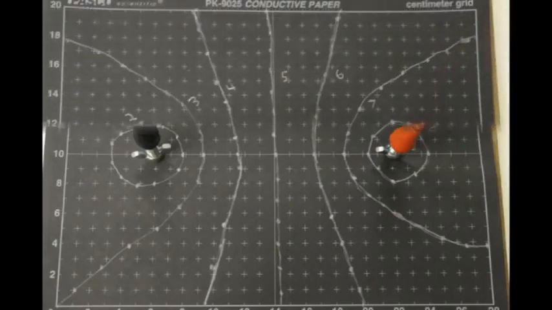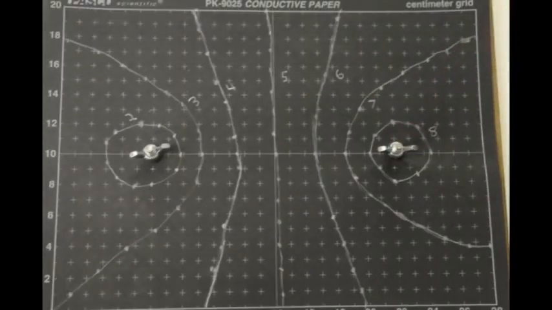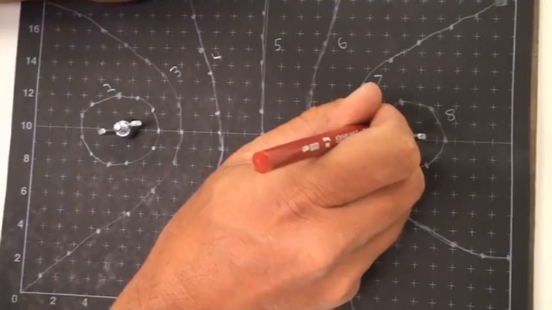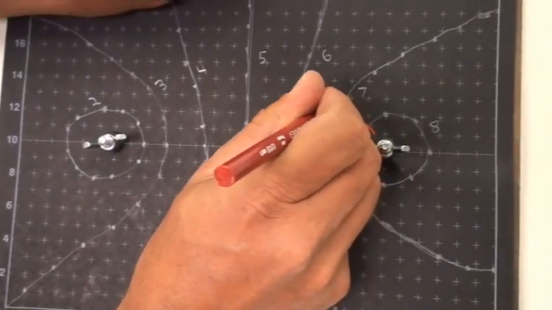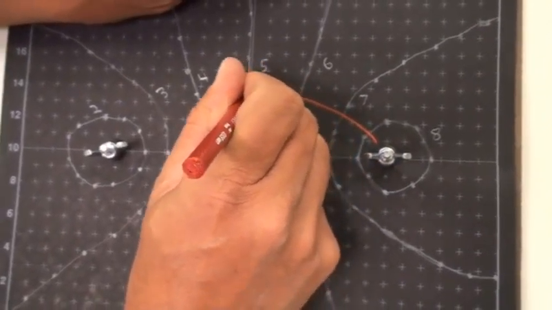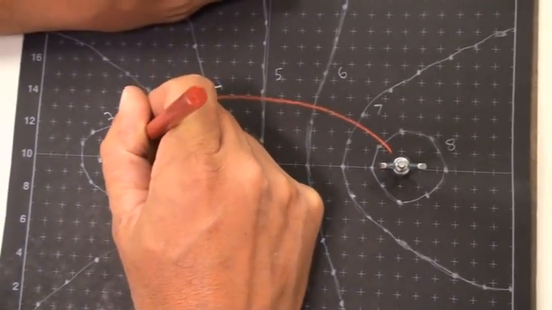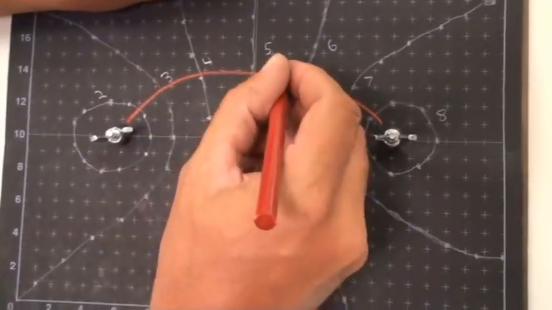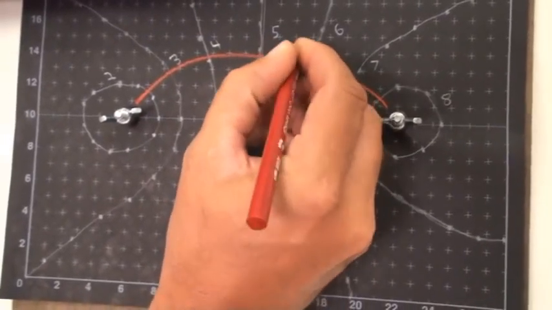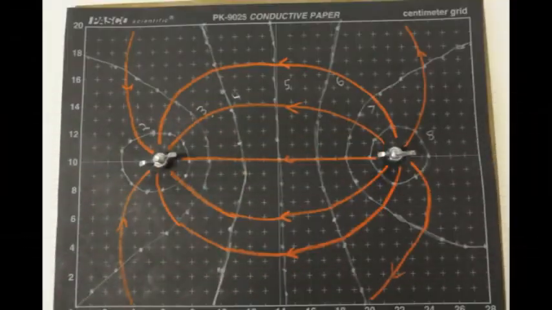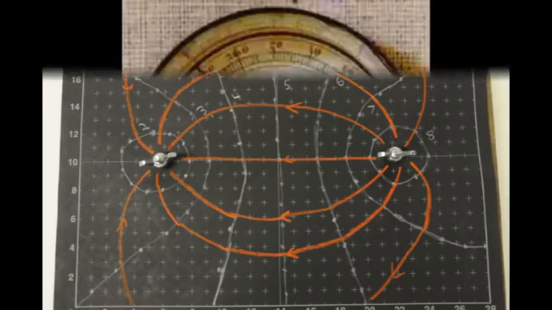Label the various voltage levels. Use the red marker to carefully sketch electric field lines. Remember, they begin at the high voltage point, end at the low voltage point, and are everywhere perpendicular to the equipotential lines. Place arrows indicating the direction of force on a positive test charge.